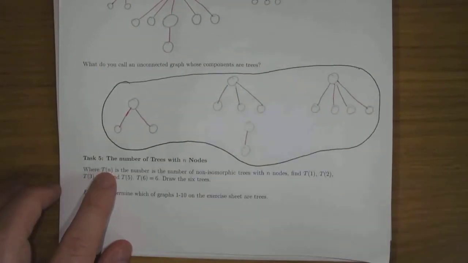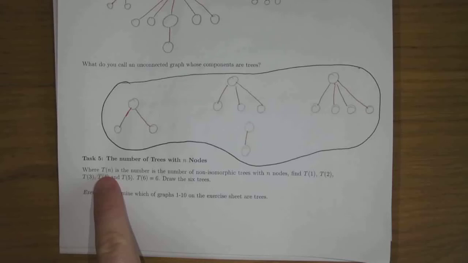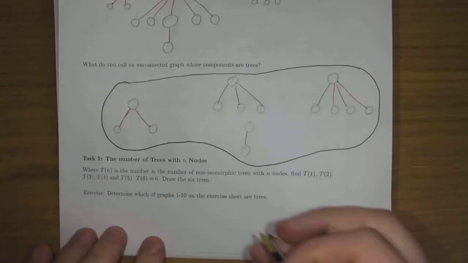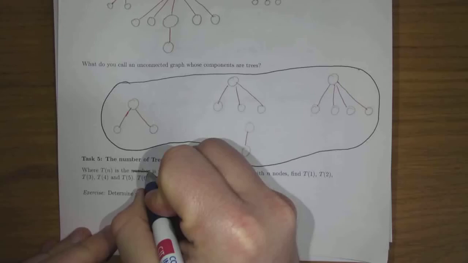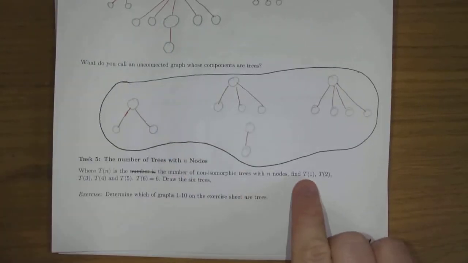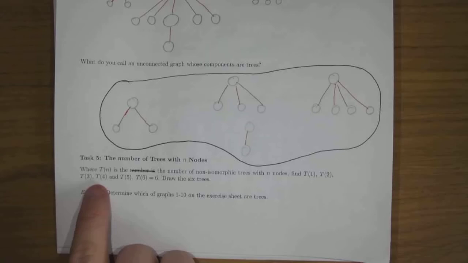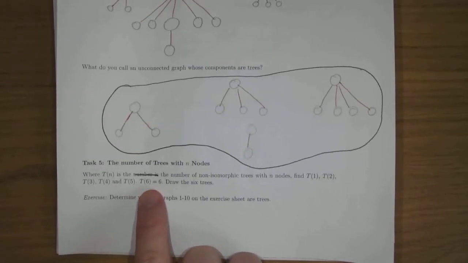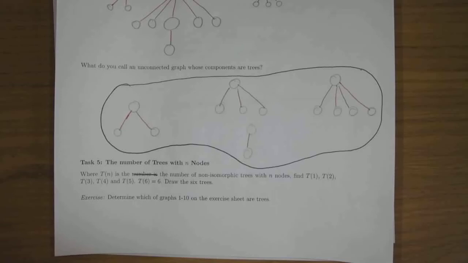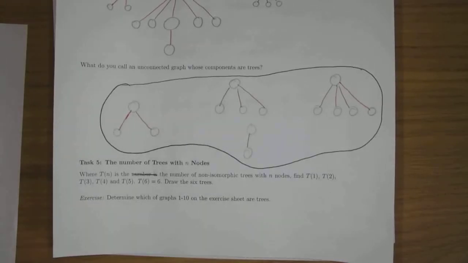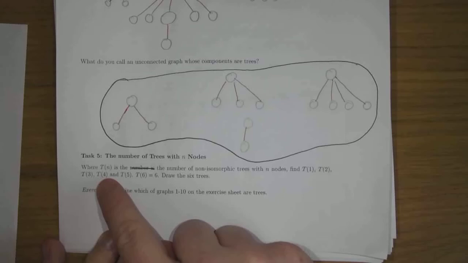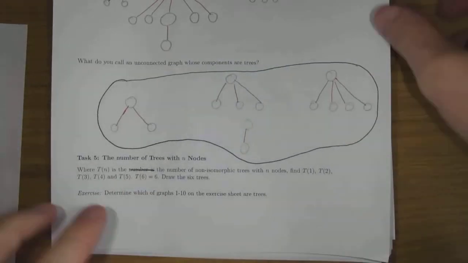so this is normally a collaborative task. Where T_n is the number of non-isomorphic trees with n nodes, find how many trees with one node, how many with two, how many with three, how many with four, how many with five. And then it says that there's 6 non-isomorphic trees, so 6 different trees with 6 nodes that look different. And the idea is to draw all of them. Now this is normally a collaborative task. So maybe I'll just do the first 3 numbers, and if you want, pause it and do 4 and 5, something like that.